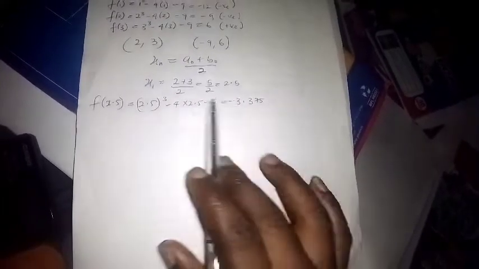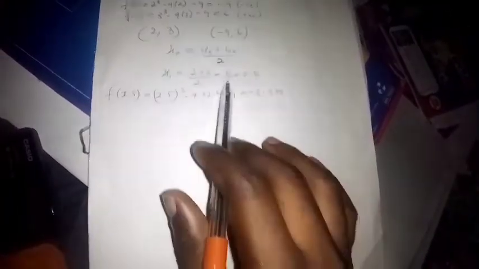After calculating, we got minus 3.375. So you come to where you have your negative root, which was for 2, resulting in minus 9, and you replace it with your new root and interval.